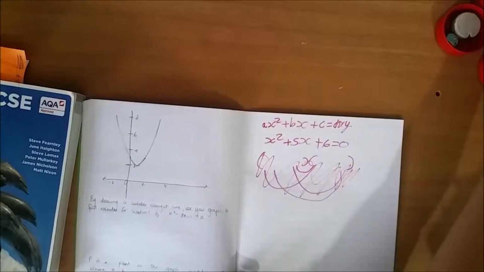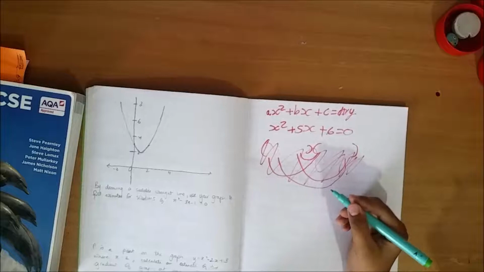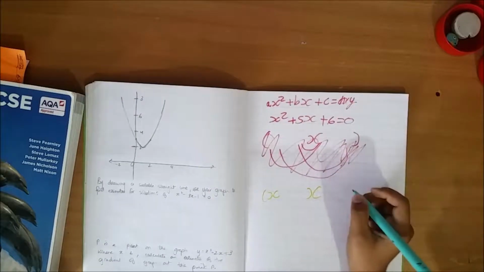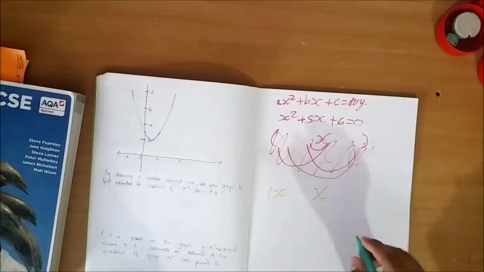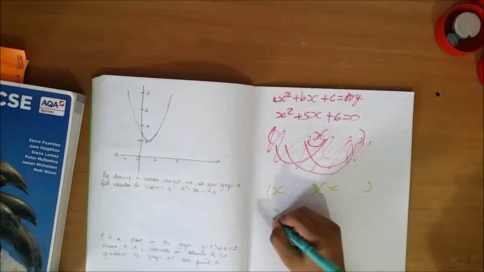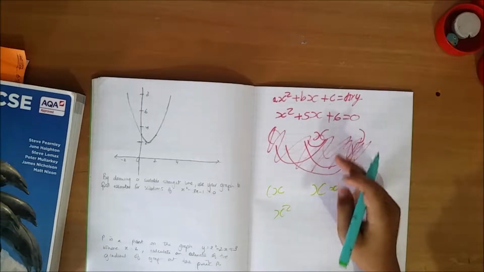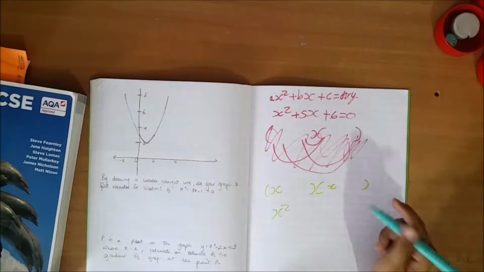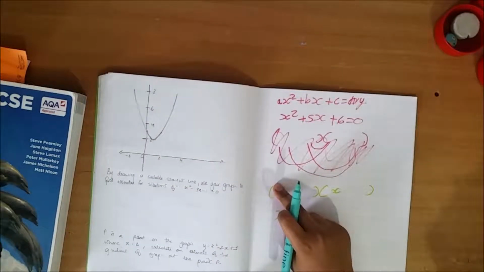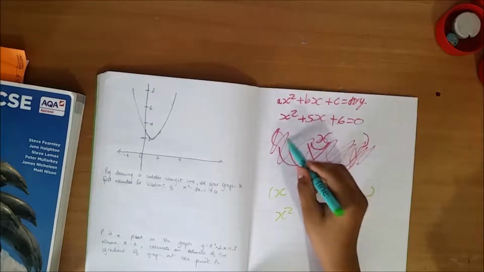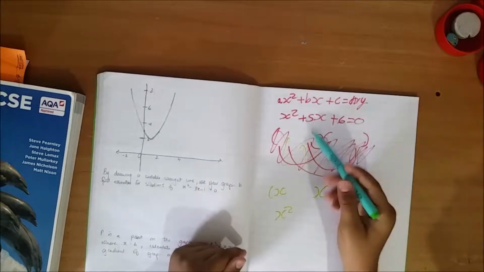So let's go to a green pen. I'm going to do x. Hope you can see. So we've got x and x. So x times x would be x squared. Now, these two numbers are going to multiply to 6, and when you add them, they're going to equal 5, because this number times that number is something x, and this number times this number is something x, and when you add them, you're going to get 5x.